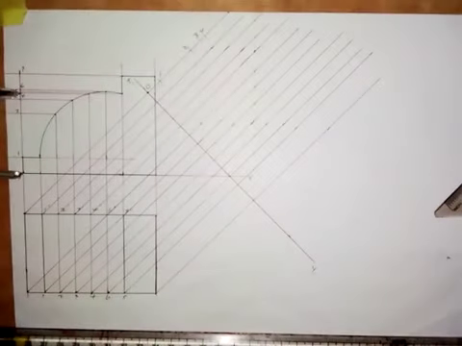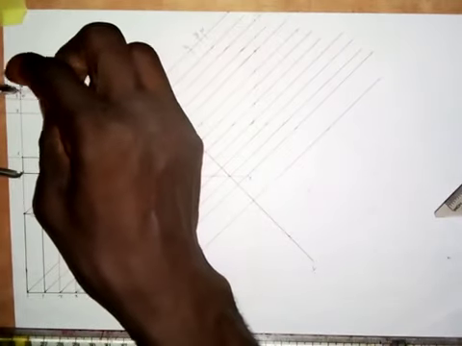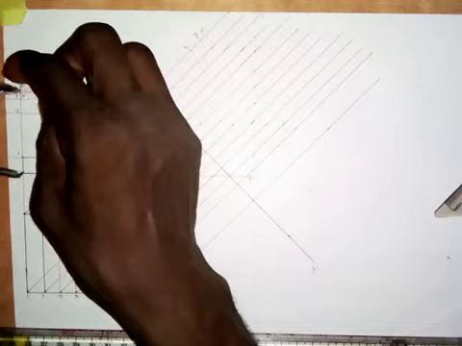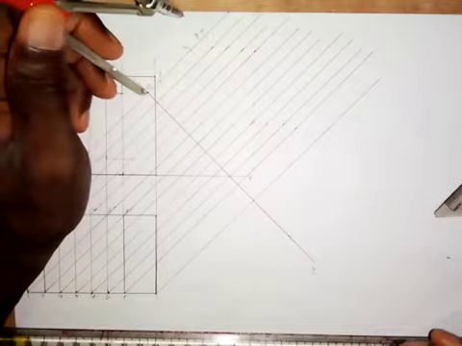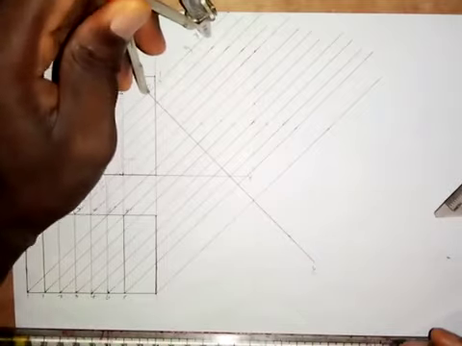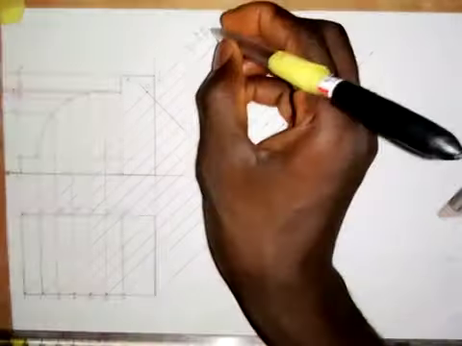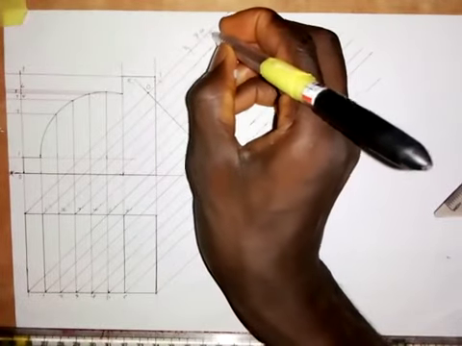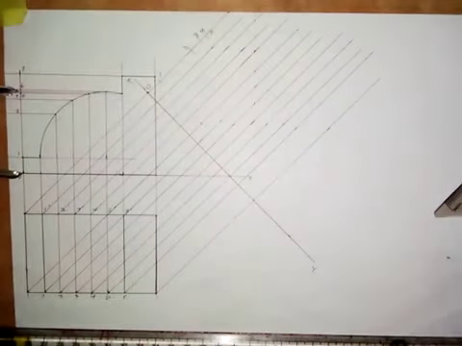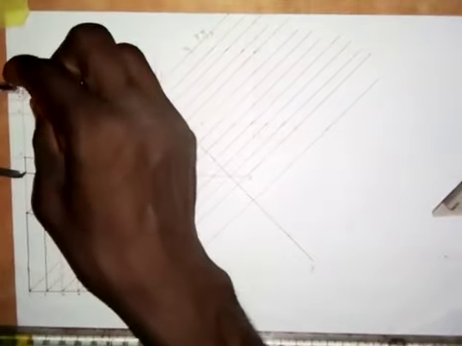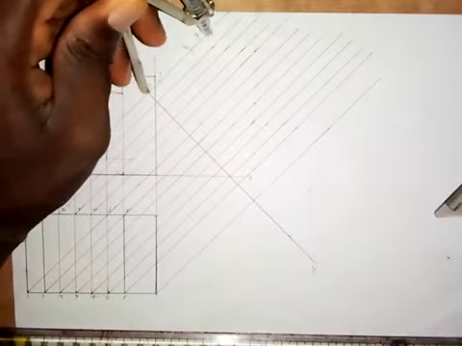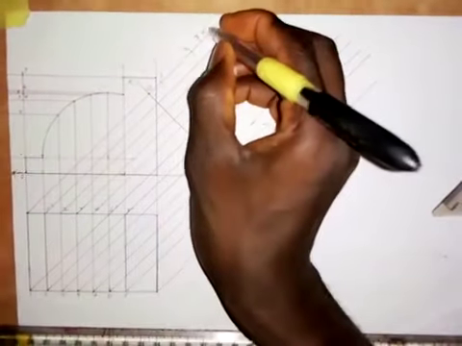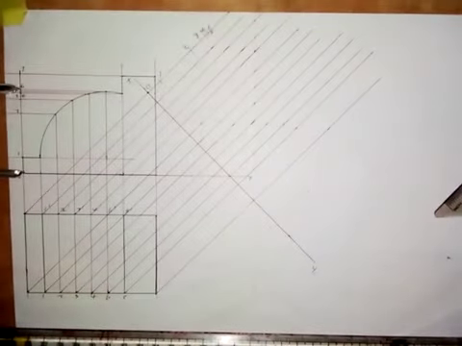Then from 0 to 5, 5 is in between 4 and 6 here. So transfer it here and make an arc here. So this is point 5. So let me write it here. Then from 0 to 6. So put it here and make an arc here. So this is point 6 here. So you just need to take note of those points.